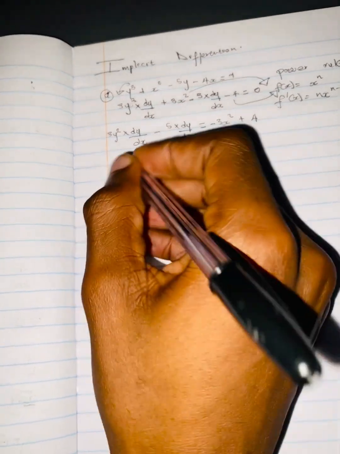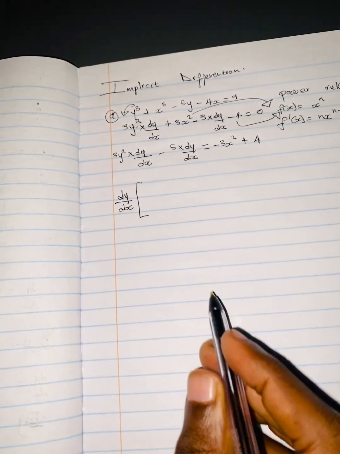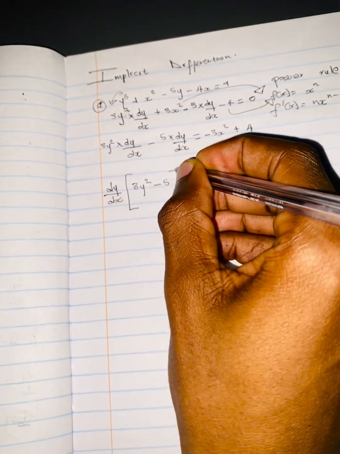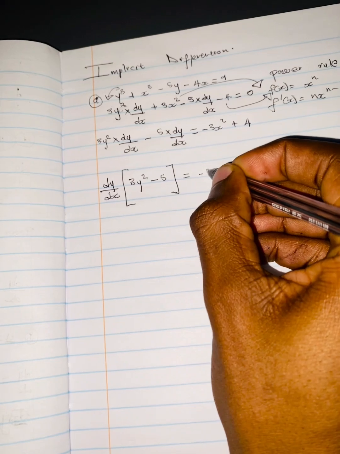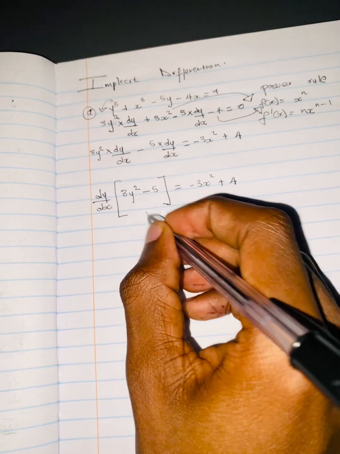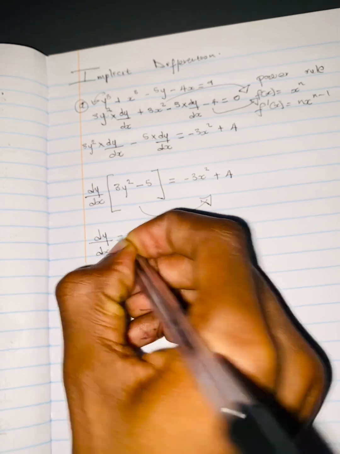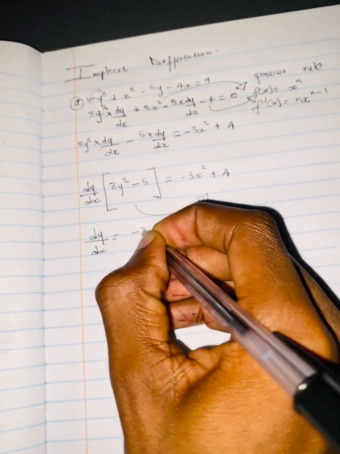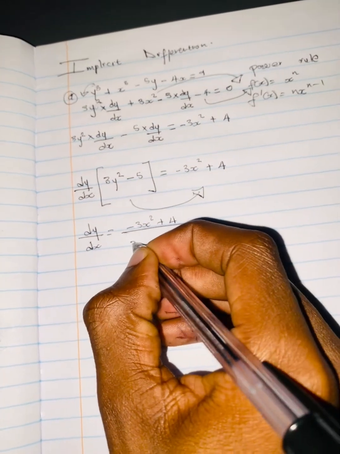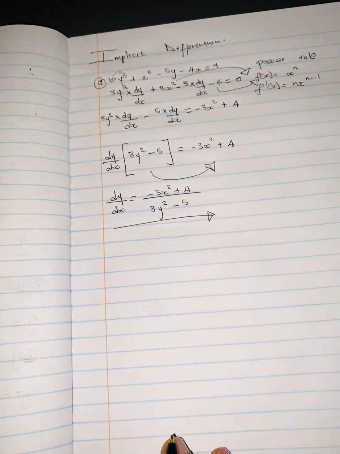So now we can factorize. dy over dx will factor out. We'll be left with 3y to the second, minus 5, which will be equal to negative 3x squared plus 4. Now we can take this to the other side, so we'll be left with dy over dx equal to negative 3x squared plus 4 over 3y to the power second minus 5. So this will be our final answer.